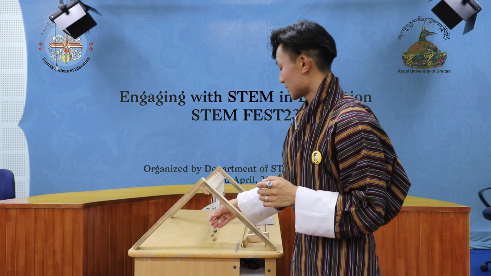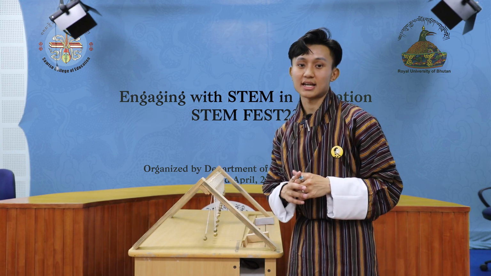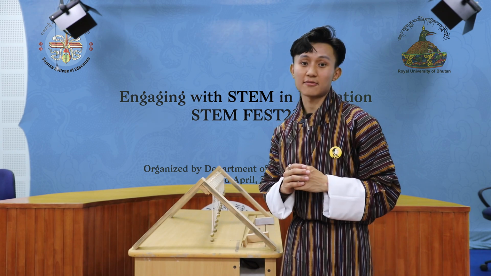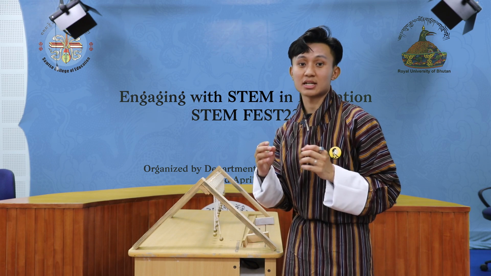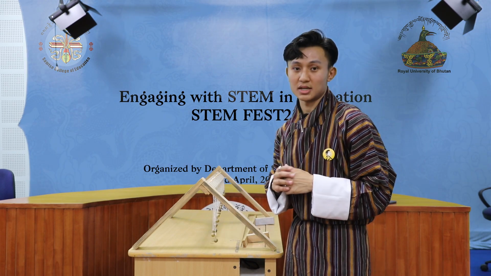So, as I pointed out earlier, this pendulum wave model is an excellent example of wave motion and energy transfer, and should be used by every teacher to explain these concepts in a very interesting way, because students learn better when they are captivated by certain visuals.